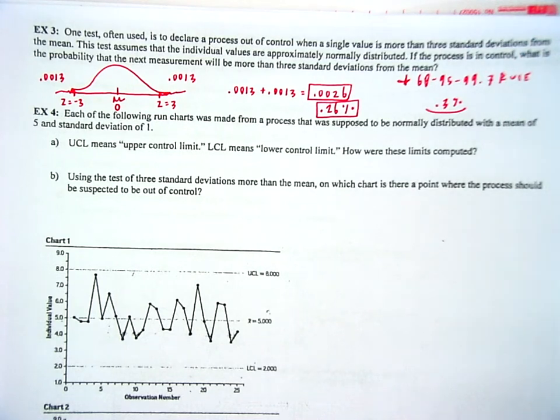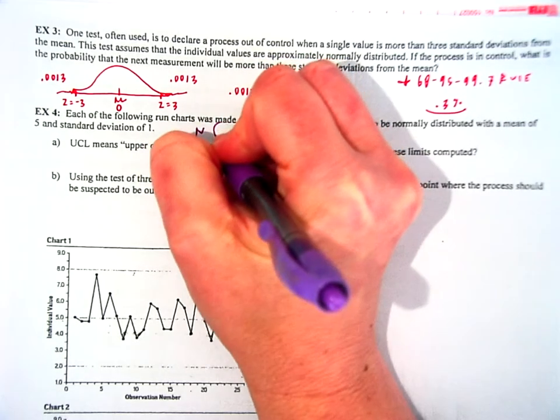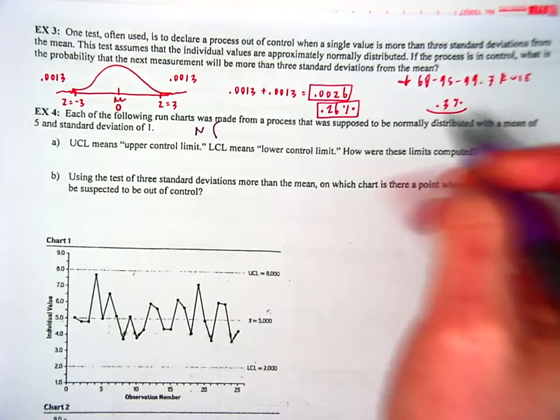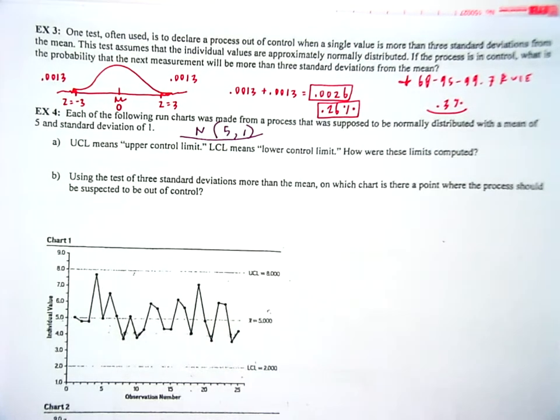supposed to be normally distributed with a mean of 5 and a standard deviation of 1. So again, if I summarize that nicely, my mean is 5 and my standard deviation is 1. All right, UCL means upper control limit. LCL means the lower control limit. How are these limits computed?